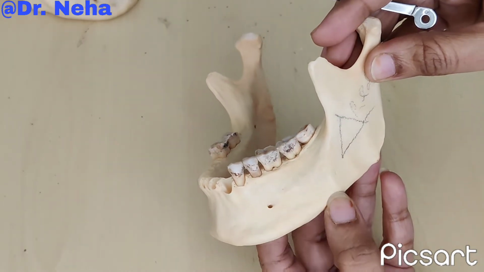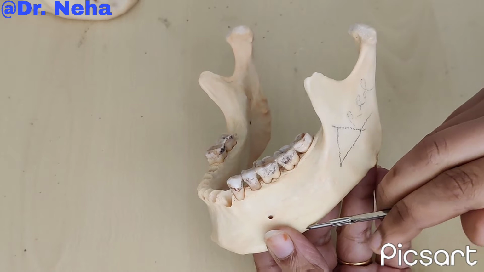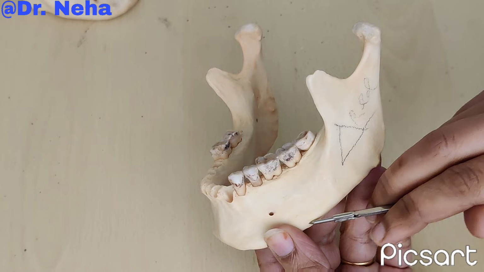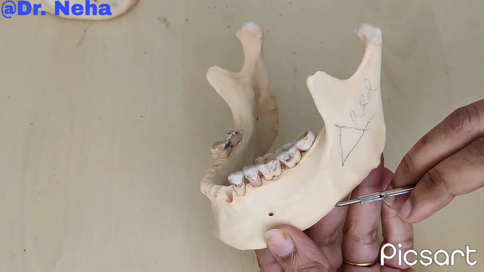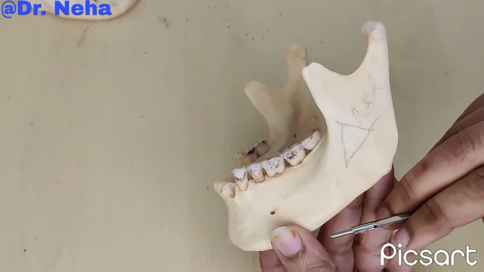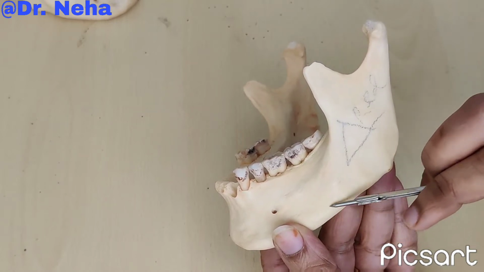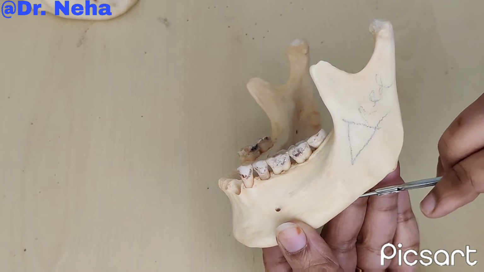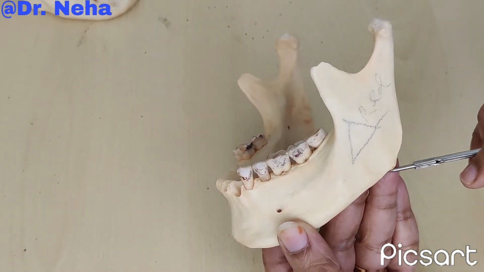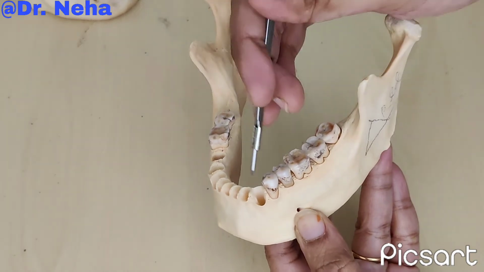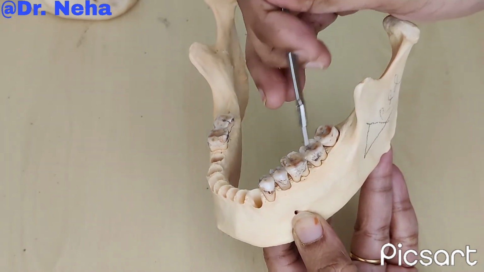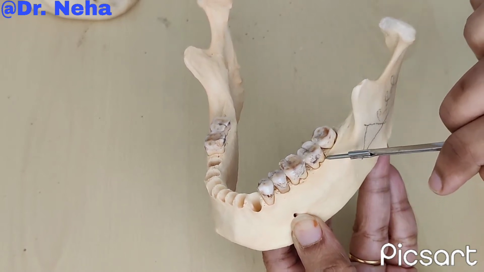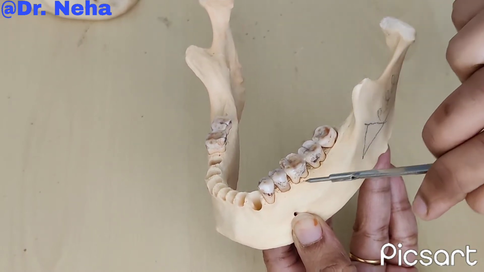And this is the lower border. Close to the lower border over here we have origin of platysma muscle. This platysma muscle is lying superficial to the investing layer of deep cervical fascia. So deep to the origin of platysma muscle, over the lower border we have attachment of the investing layer of the deep cervical fascia of neck. This is the upper border of the body. This is also known as the alveolar border, as it possesses the alveolar sockets for the articulation of teeth.